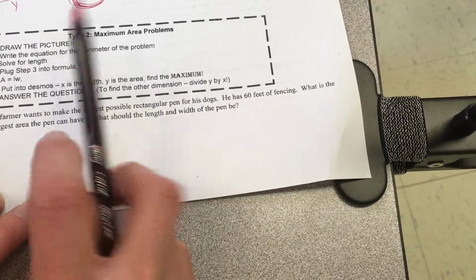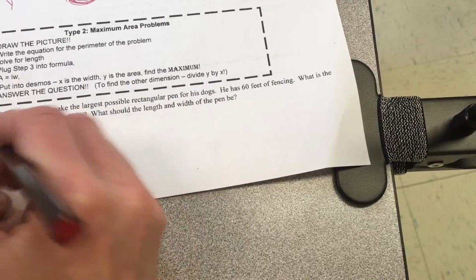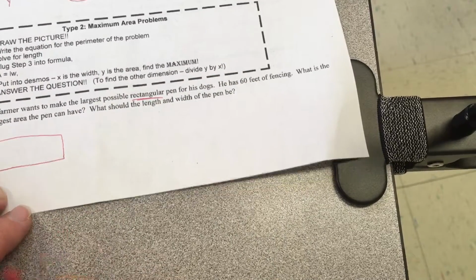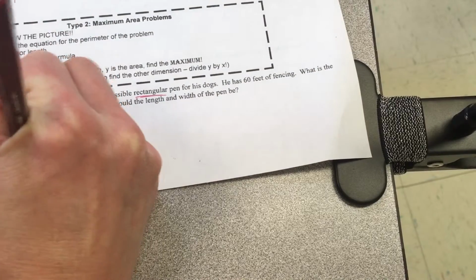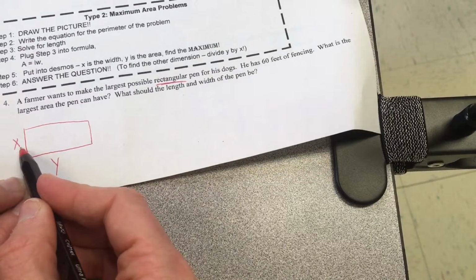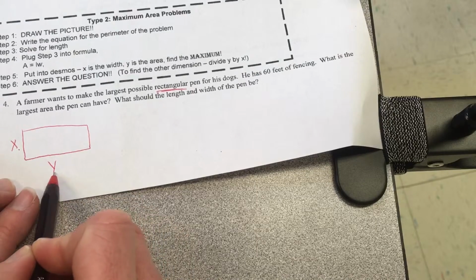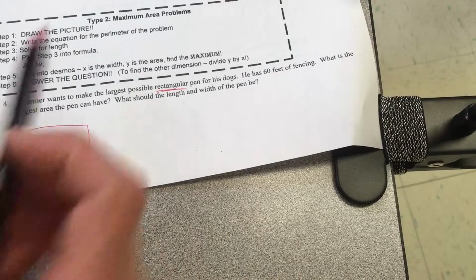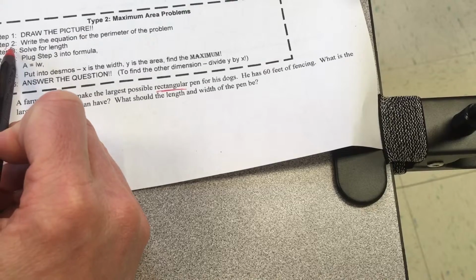What kind of picture are we drawing? Rectangle, good. It told you right here that it was a rectangle. And you're gonna put your X and Y. Your X stands for width and Y stands for length. Okay. All right, guys, look at step two.